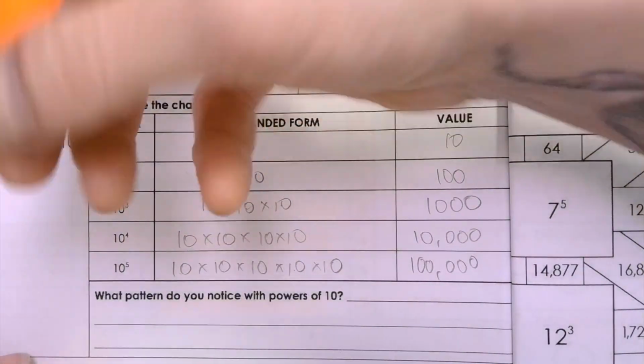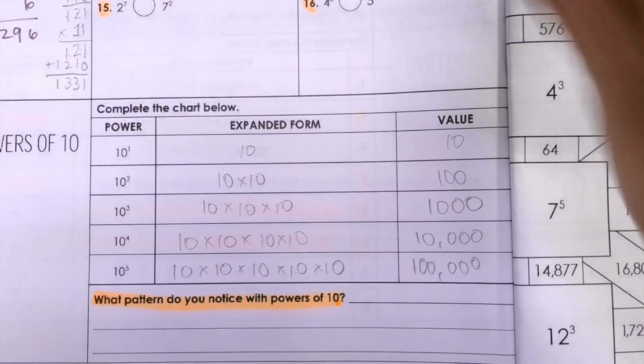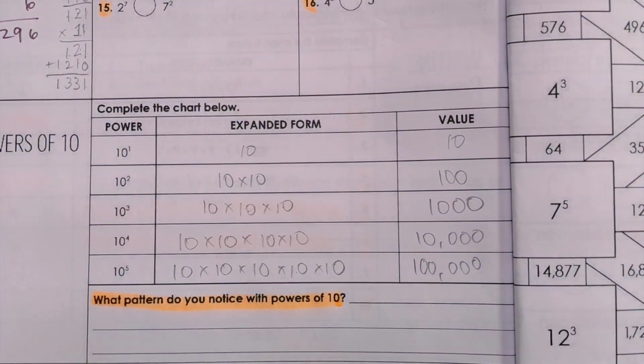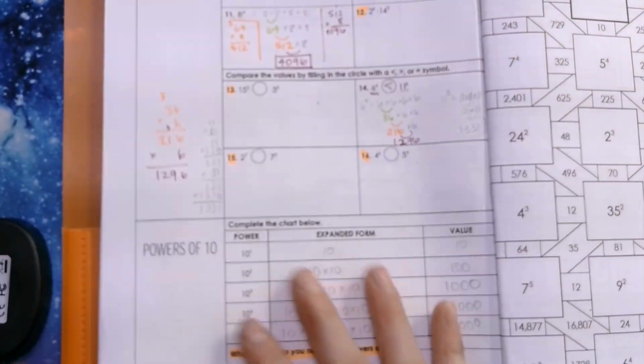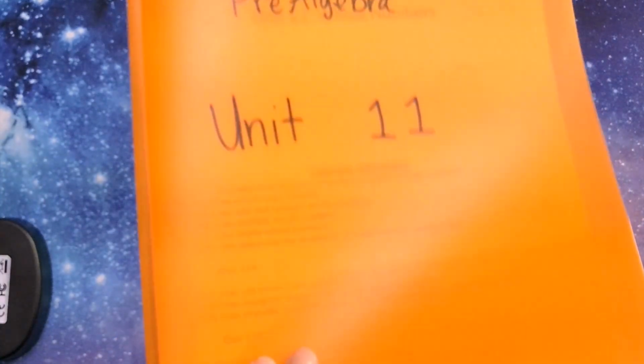So I want you to answer this question. What pattern do you notice? And talk with a teacher, with me or Miss Lizzie, and check your work for the front and the back in this folder when you're finished.